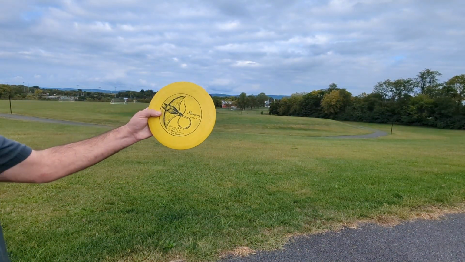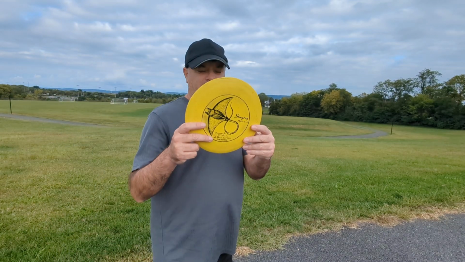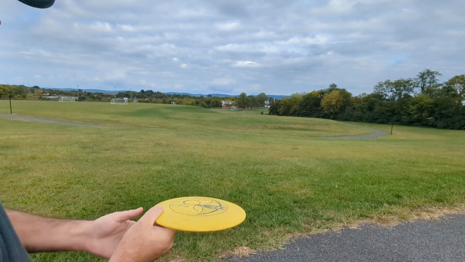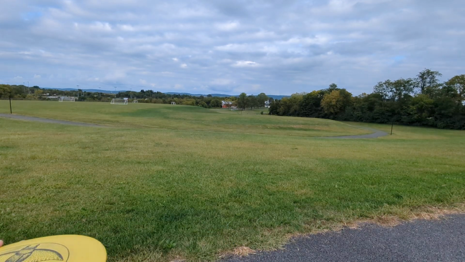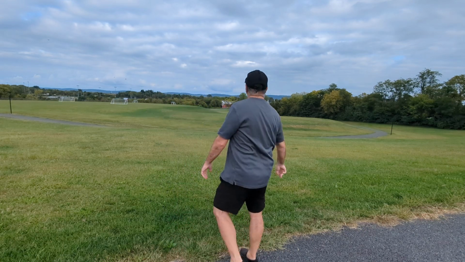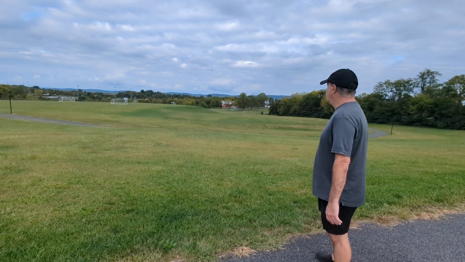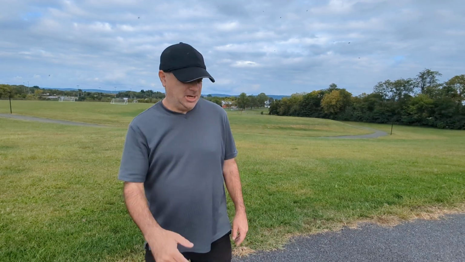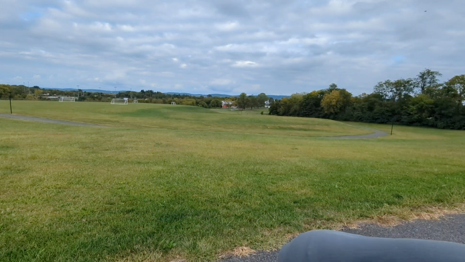Stingray here. This is DX plastic. That means it gets flippy. 4, 5, -3, 1. So it is supposed to be very flippy. I'll give it some hyzer, see if I can turn it over. Yeah, I can turn it over all right. It's because of that headwind. Turned over too much actually, so that wasn't a great throw.